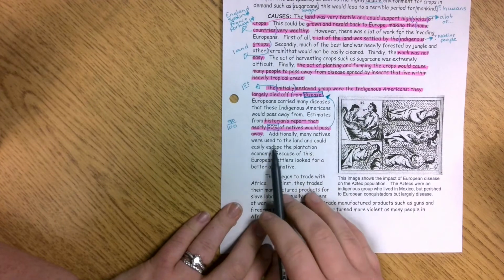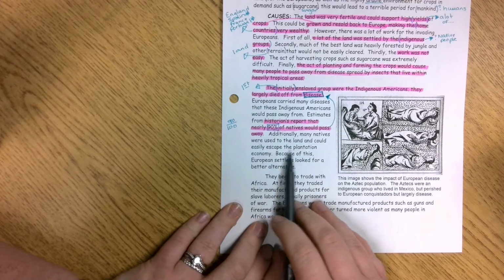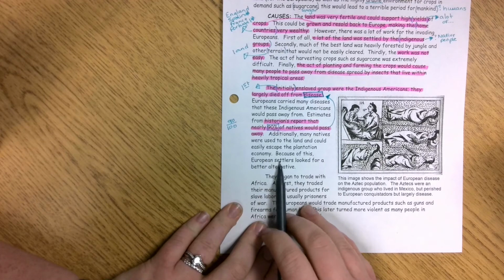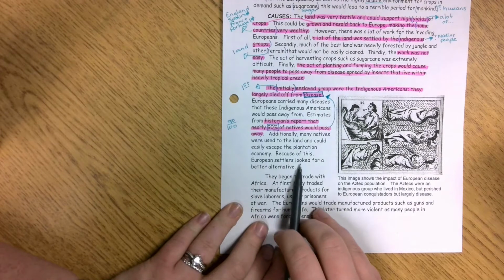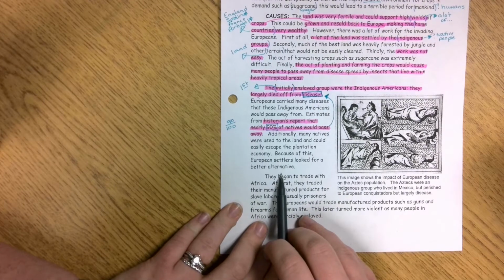Additionally, many natives were used to the land and could easily escape the plantation economy. Because of this, European settlers looked for a better alternative. All right.